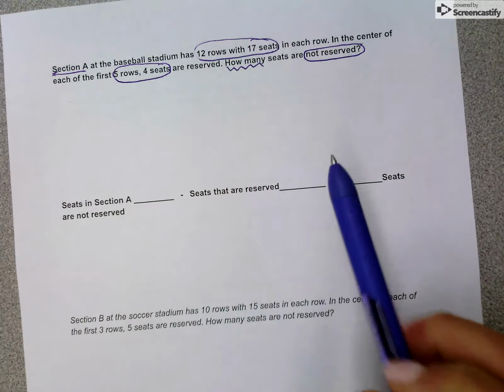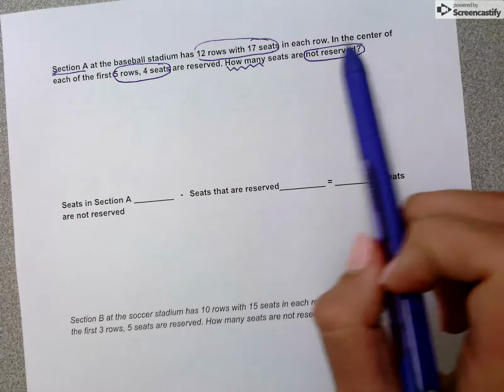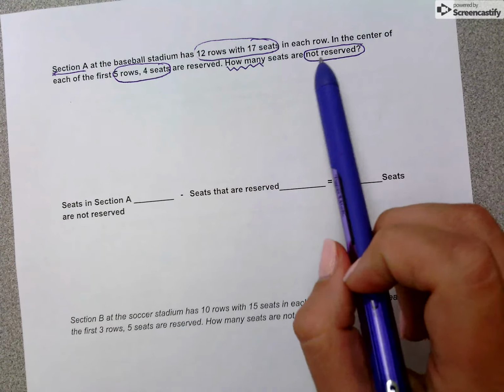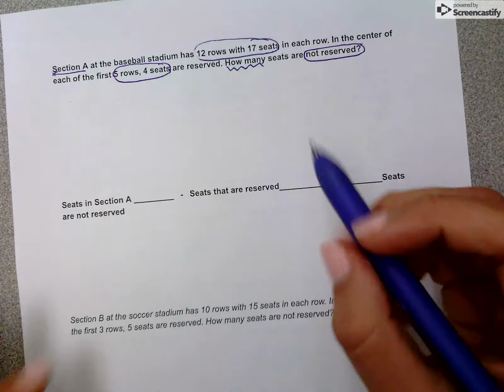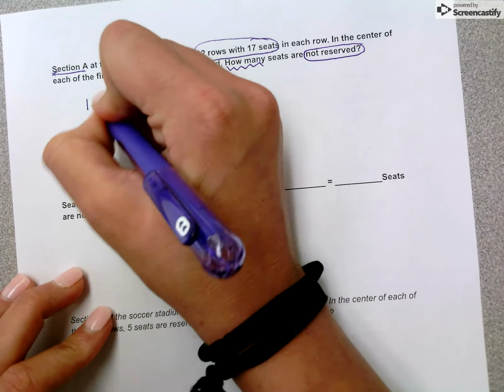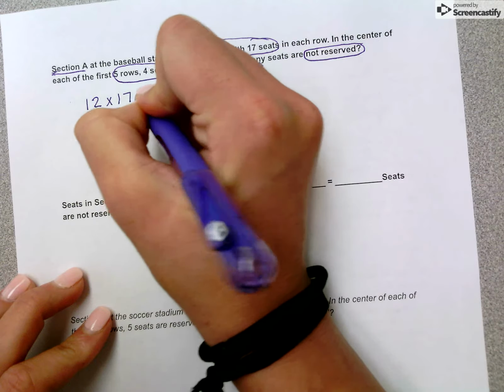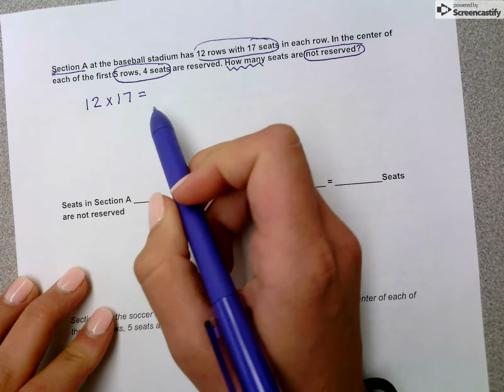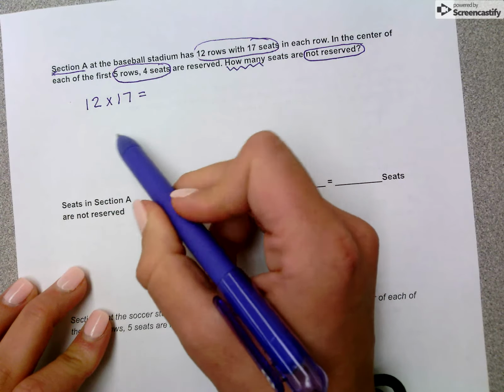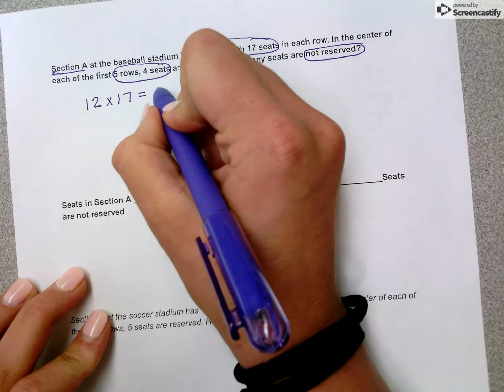So we're trying to figure out how many seats are not reserved. First, we need to figure out how many seats total there are. And there are 12 rows of 17. So you're going to multiply that. You can put this into your calculator. Make sure that you are showing your multiplication, what you multiplied together. So 12 times 17 is 204 seats total.